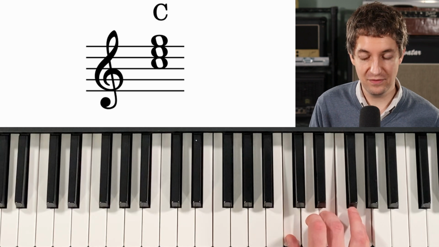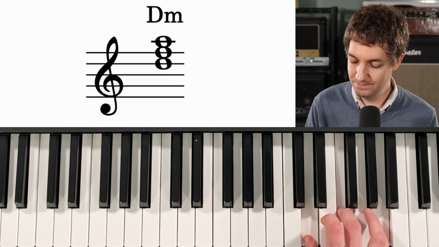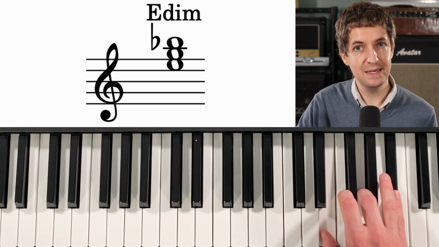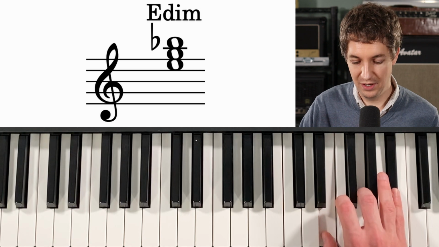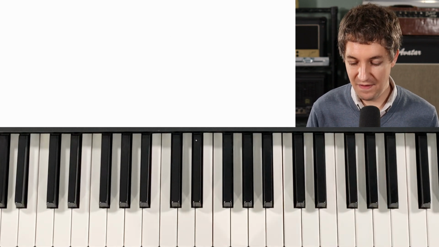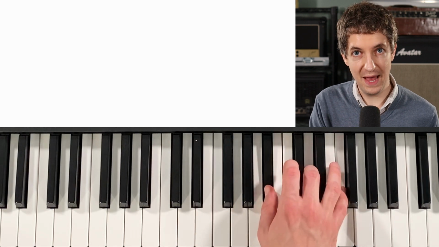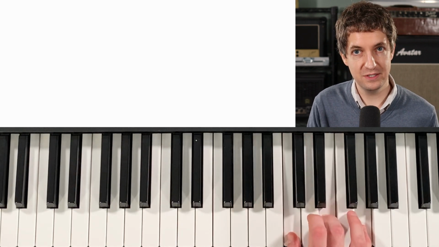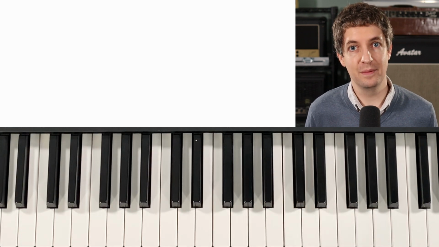C major is the 5 chord. D minor is the 6 chord. And E diminished with the B flat on top there, that would be the 7 chord. Your main chords in the key of F major are going to be F major, 1 chord, B flat, that's the 4, and C major is the 5. Those are the chords that make up the key of F.